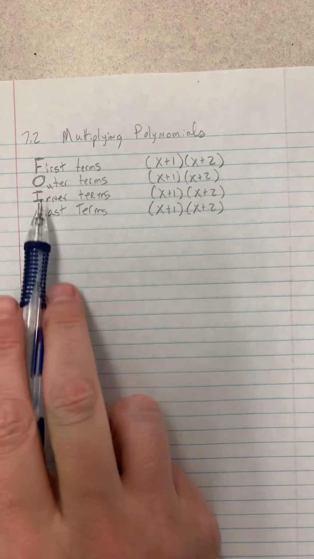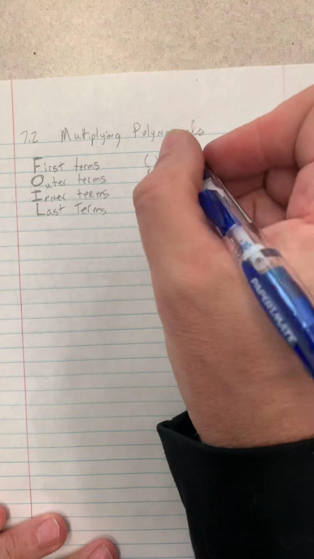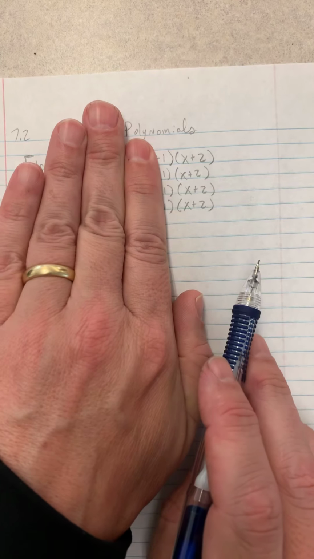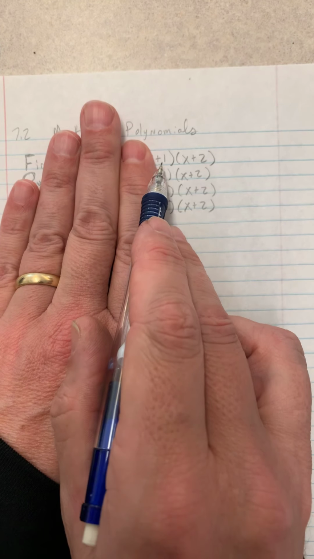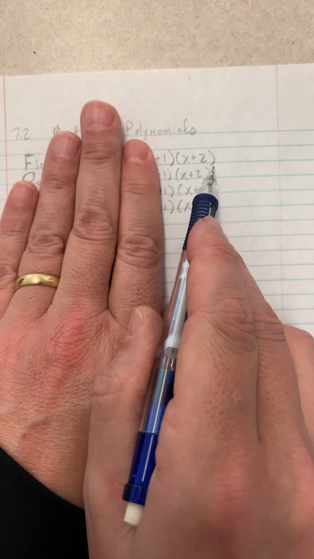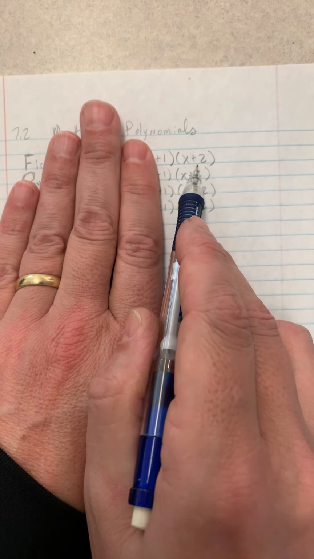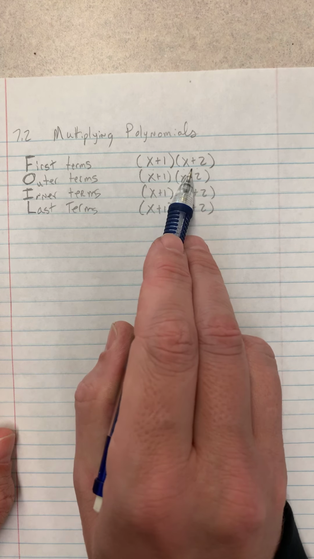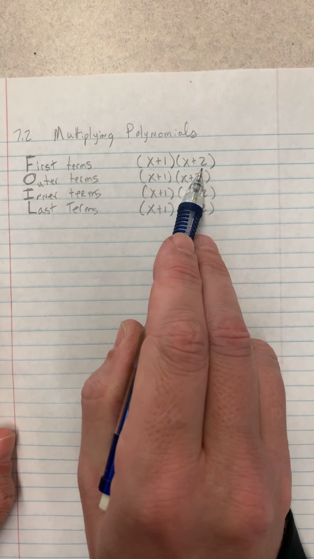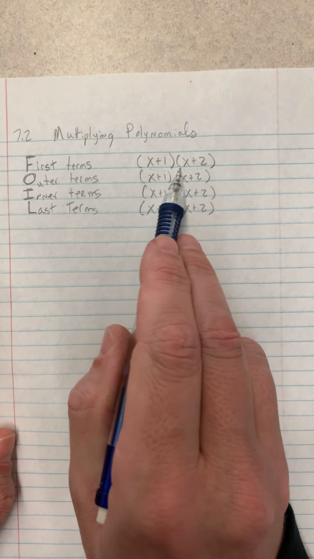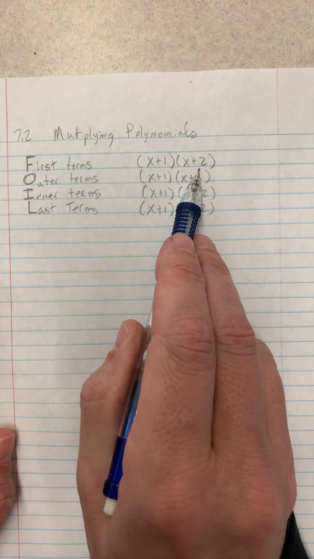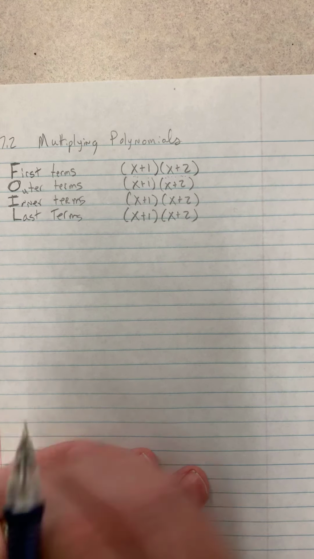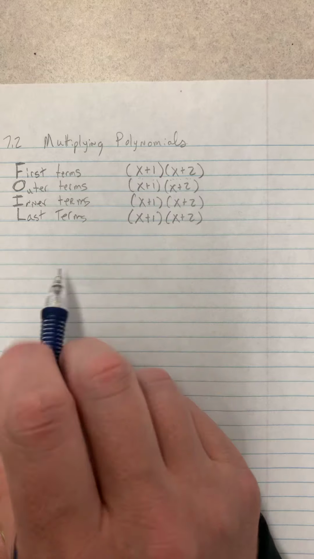The F is the first terms of the binomial. And if I think about distribution, if I just had, let's say, that 1 in front of there, and if it was a negative 1, and I said distribute, you would take the negative 1 and multiply it by both terms. Negative 1 times x, negative x times 2. This is double distribution. I need to multiply this x times the x, and then the x times the 2. And then I need to multiply the 1 times the x and the 1 times the 2. Then I will be able to combine like terms, write this in standard form, and I will have a trinomial as my answer. But we're going to break this down step by step.